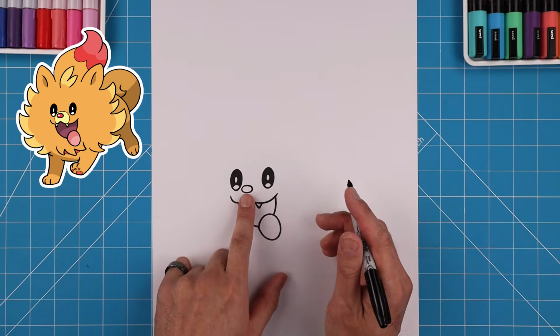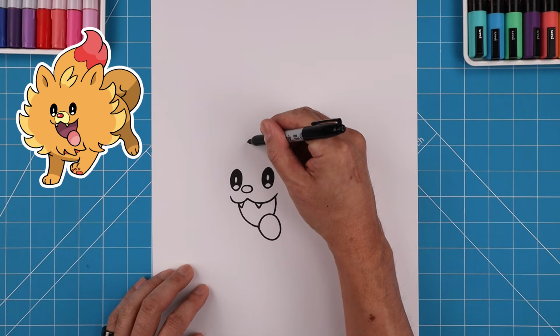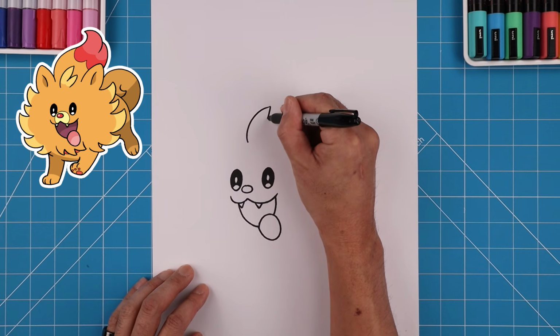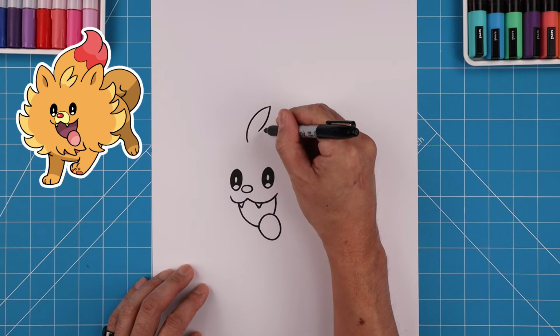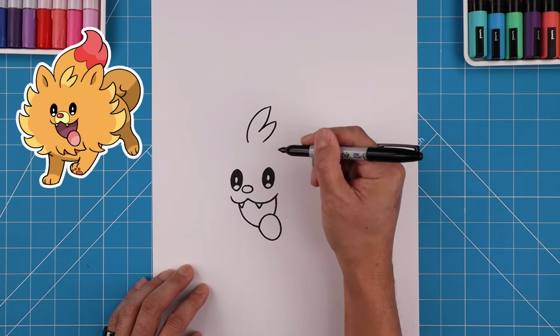Now that we completed the face, let's move up to the top and draw in the hair. We're going to start right in the middle. Let's brush the hair over towards the right side, curl this around, and then out. That's going to bend this down and over towards the left. Let's add a smaller point, going out, and then bend that back in.